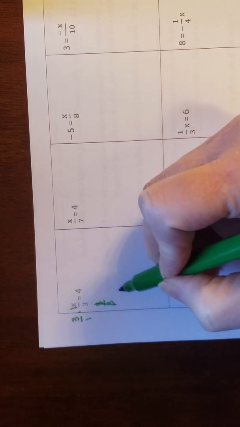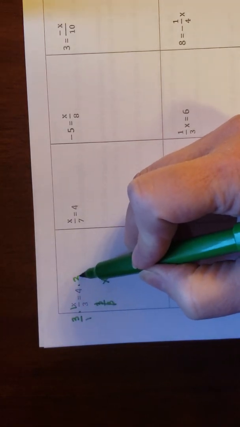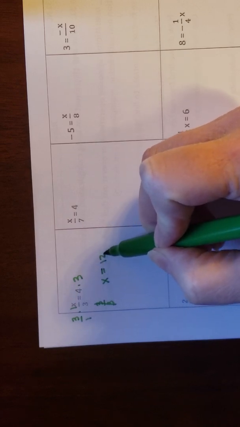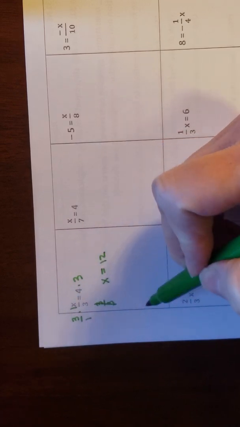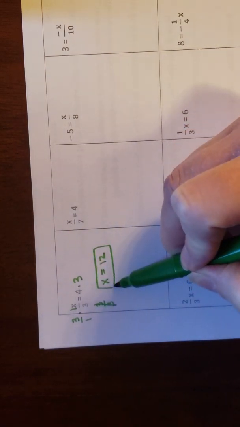So we can bring down our x. If I multiply one side by 3, then I multiply the other side by 3. 4 times 3 is 12. Is it true that 12 over 3 is 4? Yes, it is. So that is my solution.